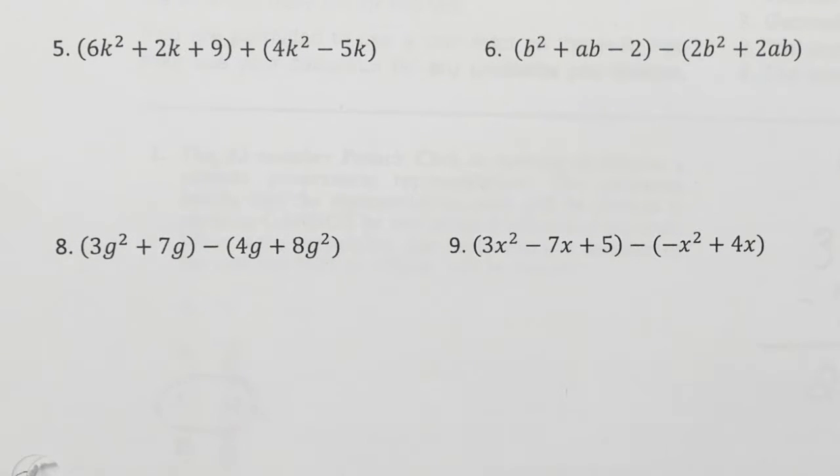All right, number 5, what does it tell you to do? Come on, guys, stay with me. What's number 5 say? What's number 5 say to do? Come on, wake up. It's only second period. No, not distribute. Distribute means multiply. Add. Thank you very much.